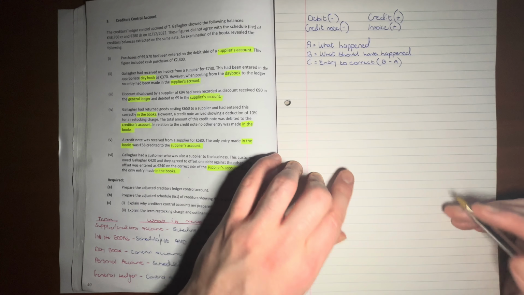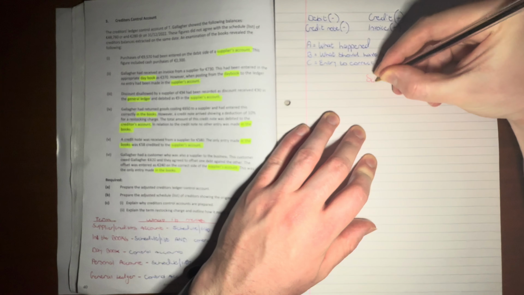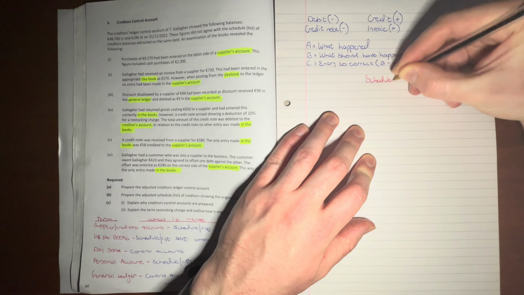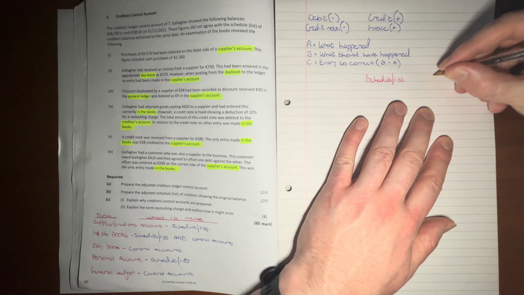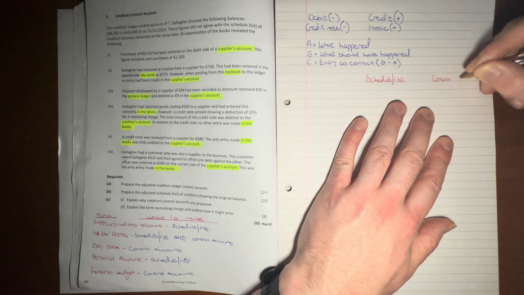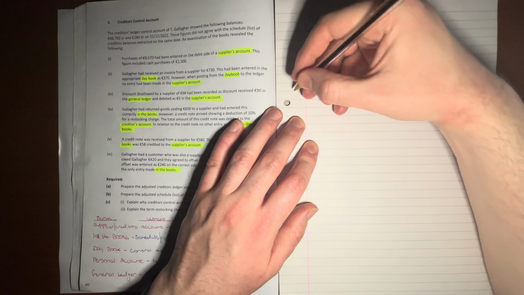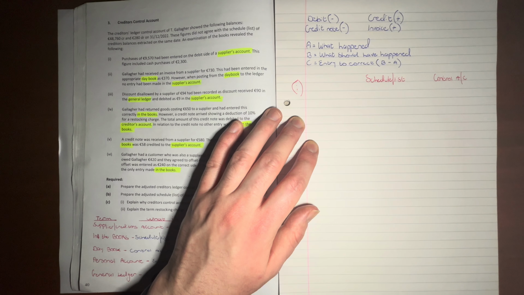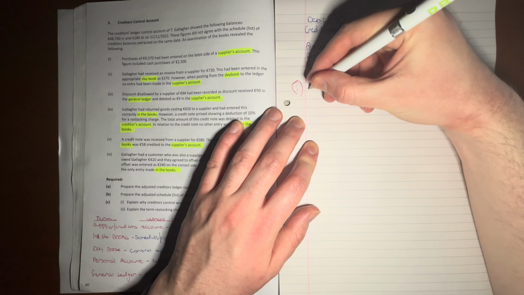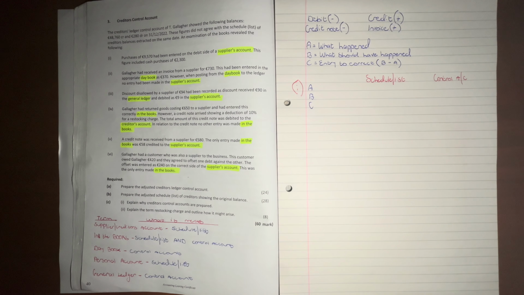Okay, so I'm just going to set out two columns. One's going to be schedule / list. The schedule and the list are the same thing. And then over here I'll have control account. And then I'll start with part 1 obviously. A is going to be what happened, B is what should have happened, C is the entry we make to correct. That's going to be the same for each of the 6 parts.